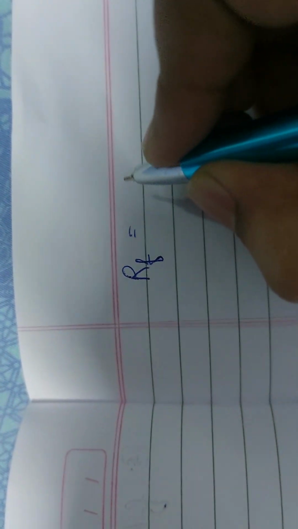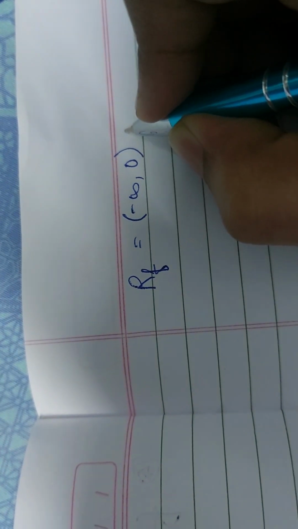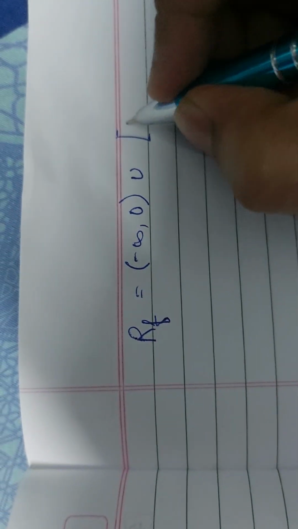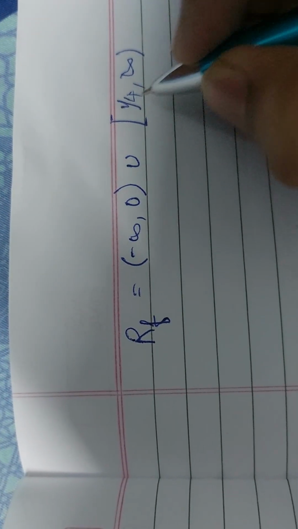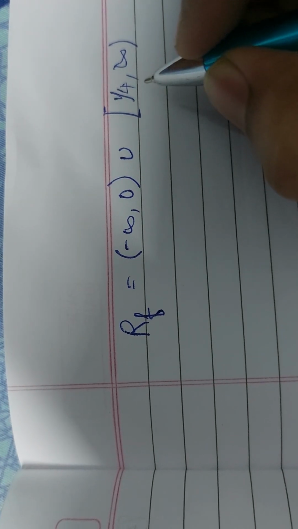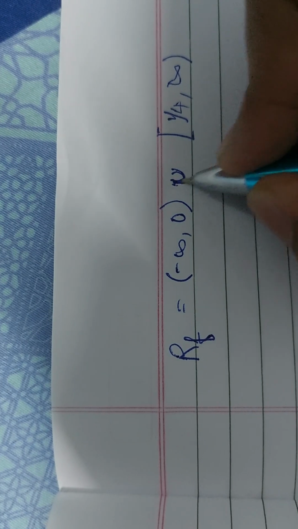So the whole range is R_f equals minus infinity to 0 union 1 by 4 to infinity, with a square bracket because 1 by 4 is included in the answer, and the union because there are two sets of answers and we have to take both, so we are using the union sign. I hope you understood that.